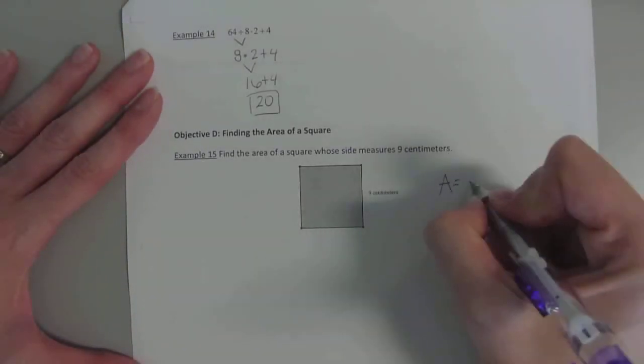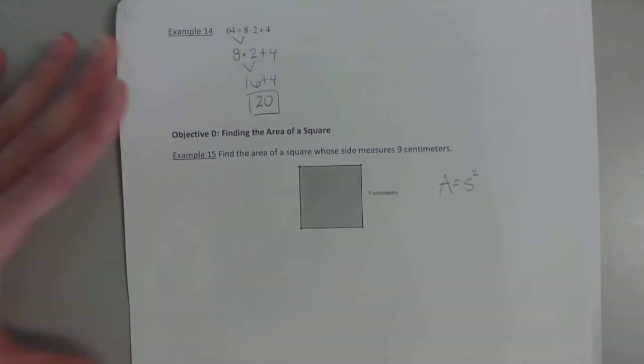Area of a square is just a special rectangle, okay? So what was the area of a rectangle? Length times width, base times height, right? Why is this in this section? Because what do we know about a square? What's so special about a square? All the sides are equal. So really the area of the square is technically s squared.